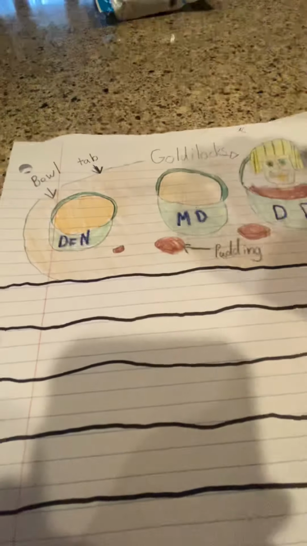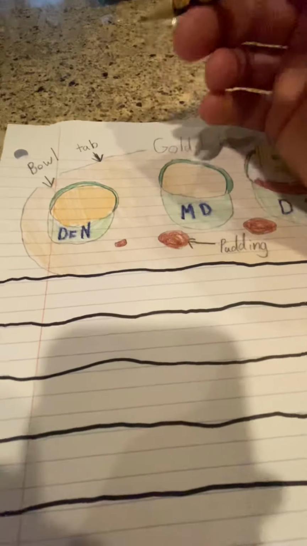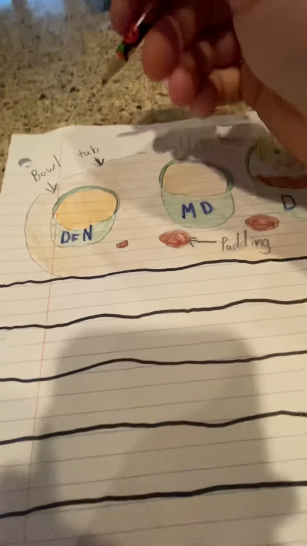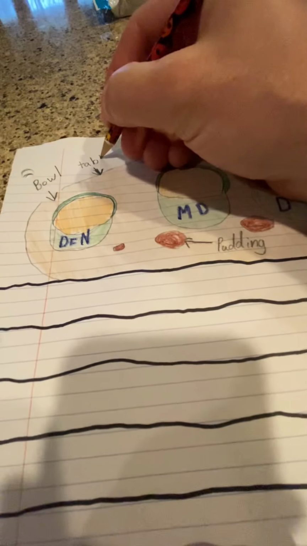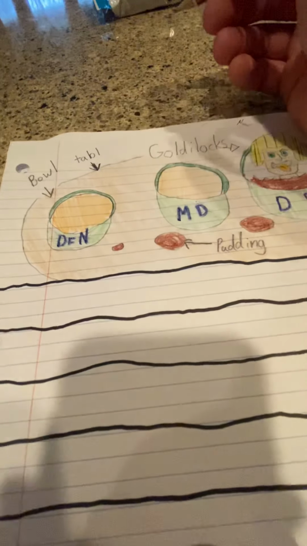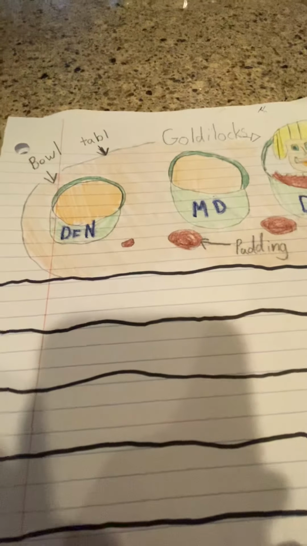T-A-B-L. Now, like I said, not every one of us has a mommy or daddy there to help us spell, so we're just going to do our best job. What letter says L? That's right. That's an L. And for our writing today, that would be just fine.